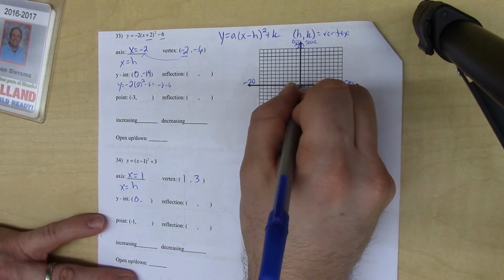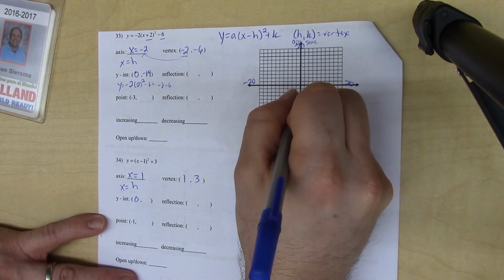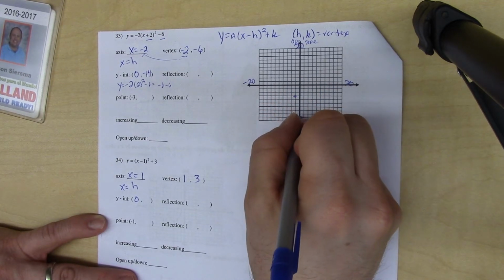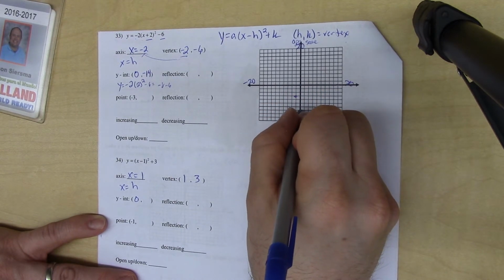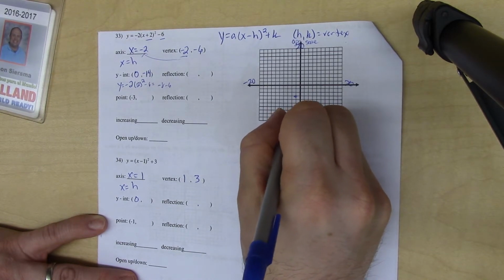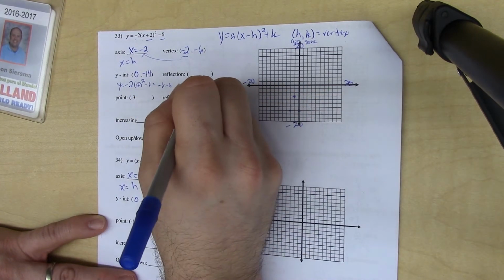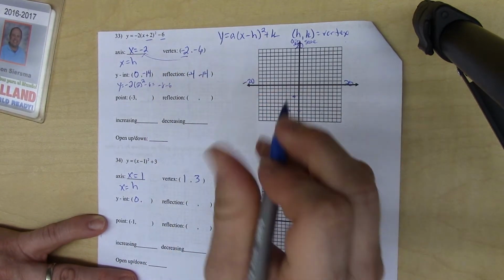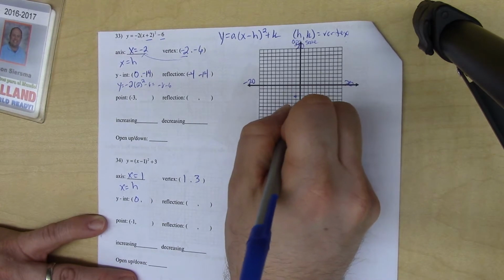I could start doing this at the same time. So -2, -6 would be right here. 0, -14 would be, well, this is 20, 18, 16, 14 right here. That's going to reflect here. That would be at -4, -14. Yep, 2 over.